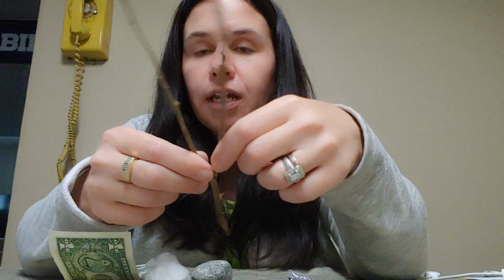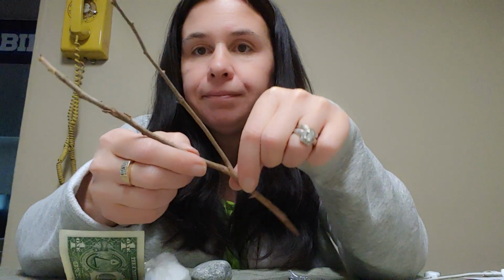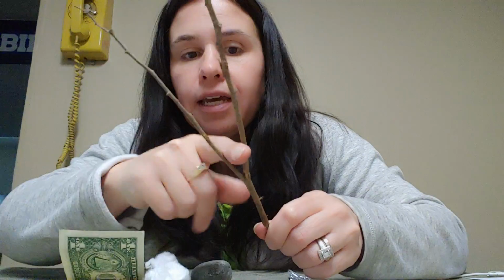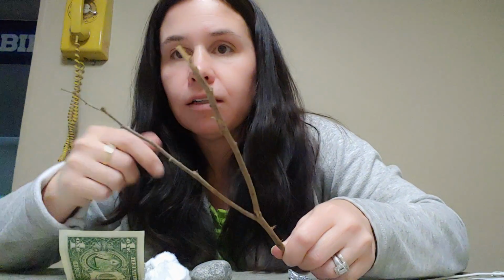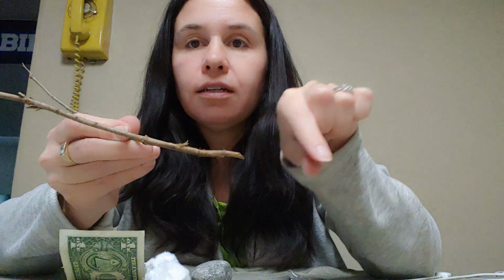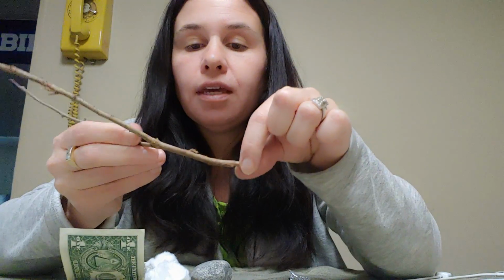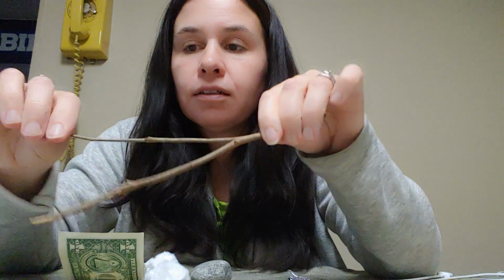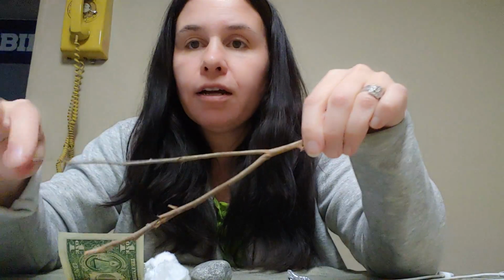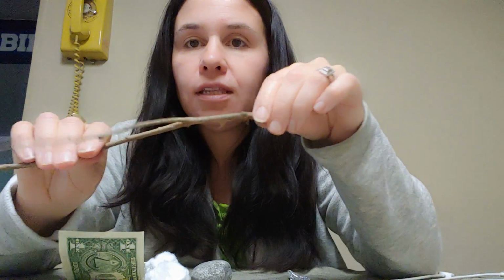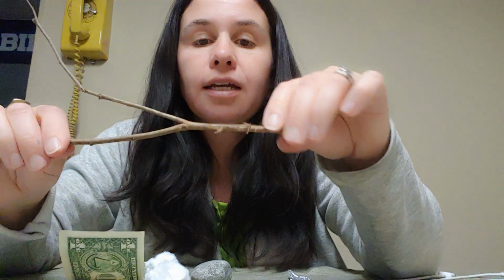What about the shape? Let's see. This shape kind of here is kind of like a part of a triangle. This down here is just kind of short and thin, not very long. And it's hard. It's pretty hard. This part here is pretty hard. This down here, I can bend and flex this. So there's already differences just in this stick that I found. And like I said, it's brown.